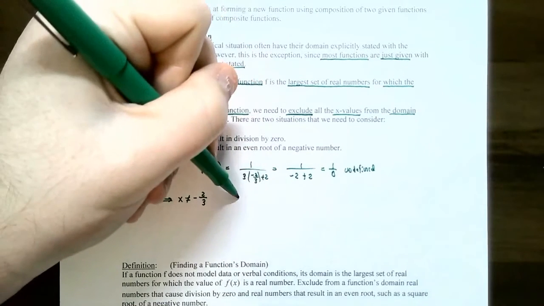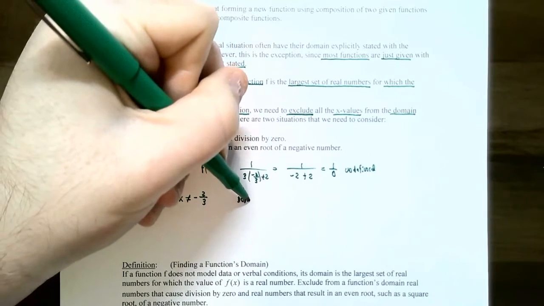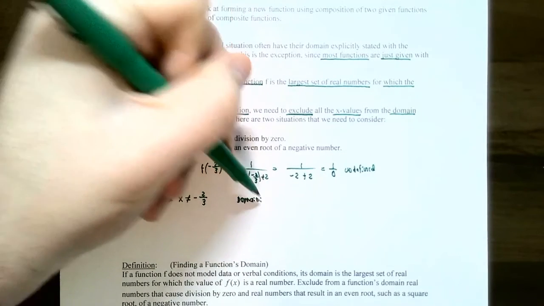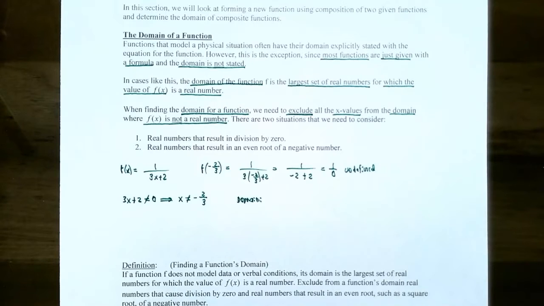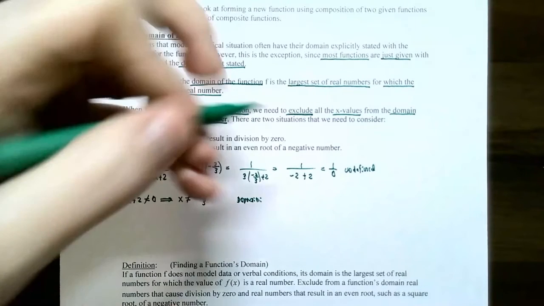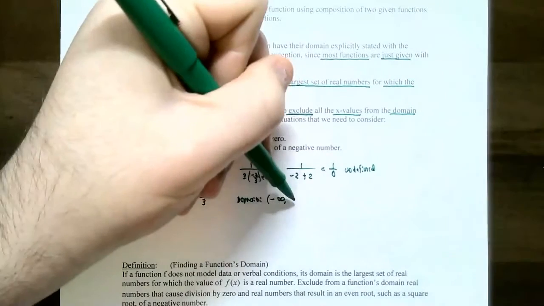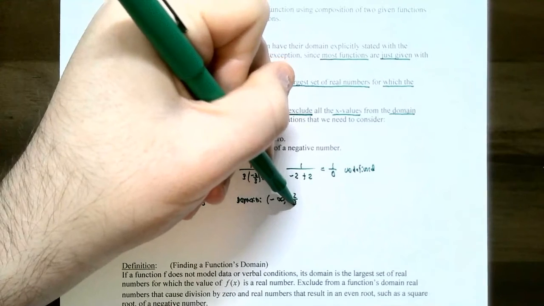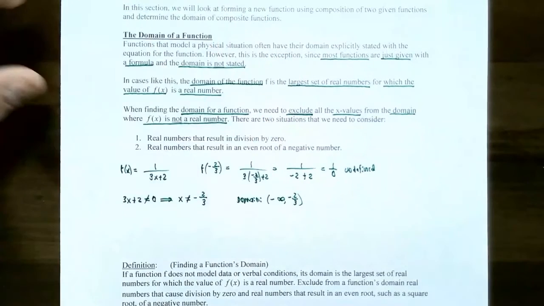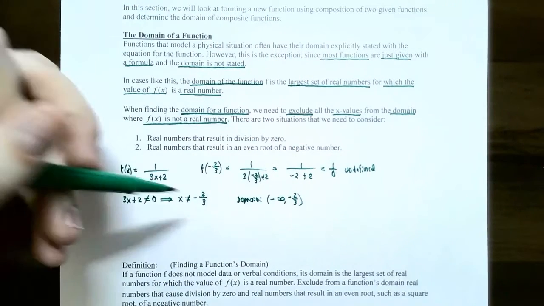Let's write out the domain using interval notation. As we've seen before, the domain is the set of all real numbers except negative 2/3. So any value that's less than negative 2/3 is okay. Make sure there's a parenthesis on negative 2/3. You do not want to include negative 2/3.